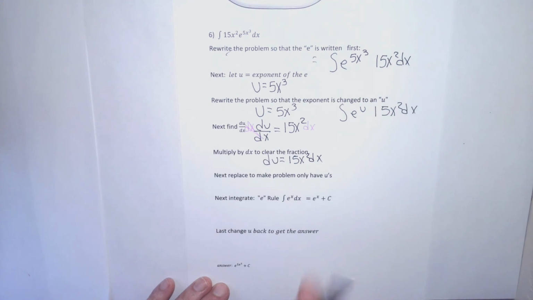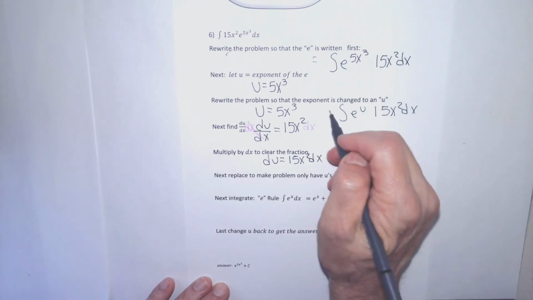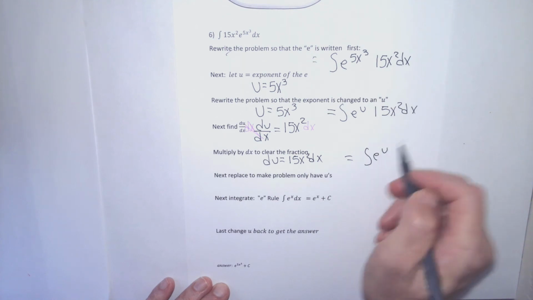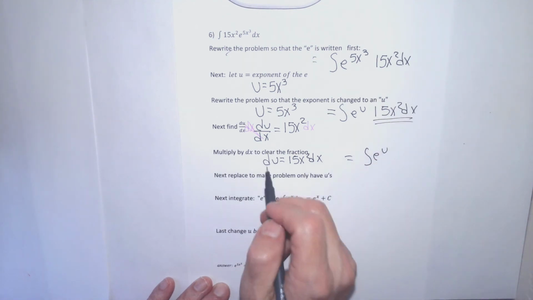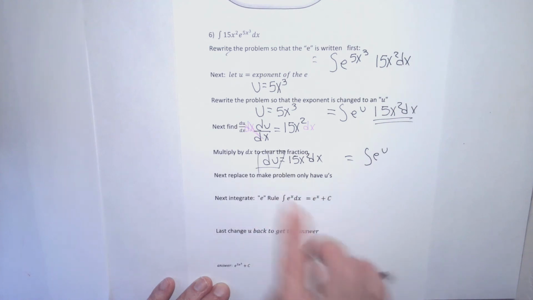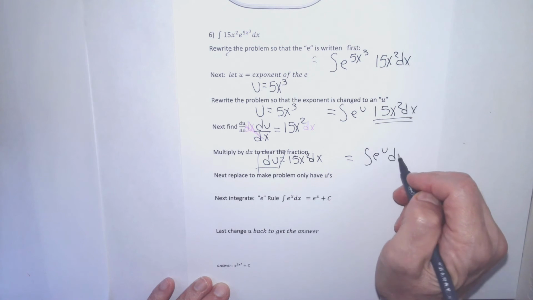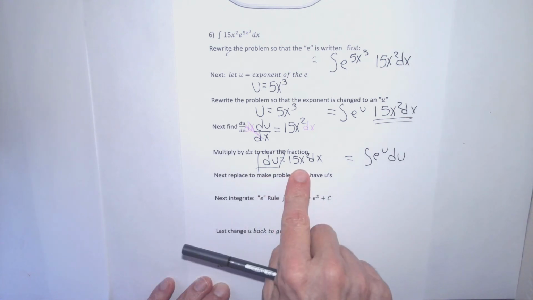So now I can rewrite the problem so it only has u's. So this 15x squared dx, I can replace it with just a lonely du because du is equal to exactly 15x squared dx.